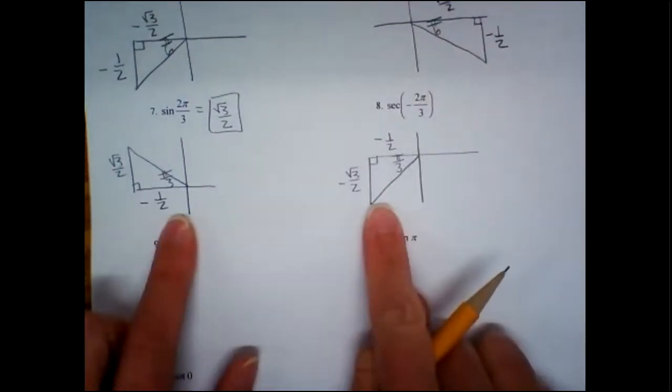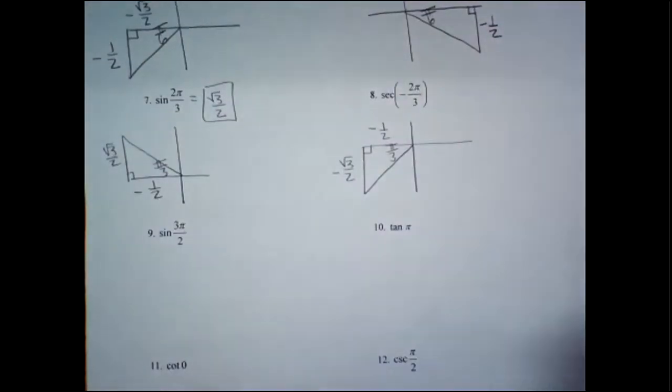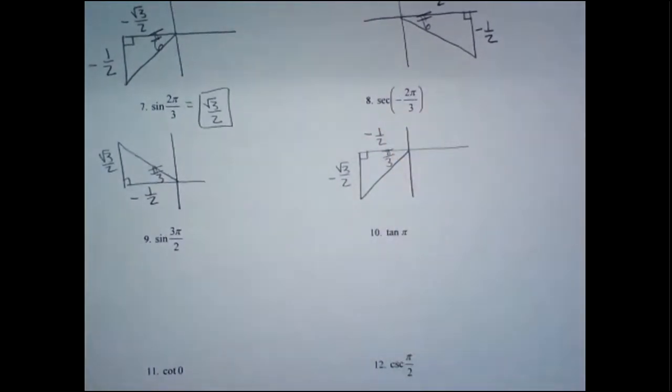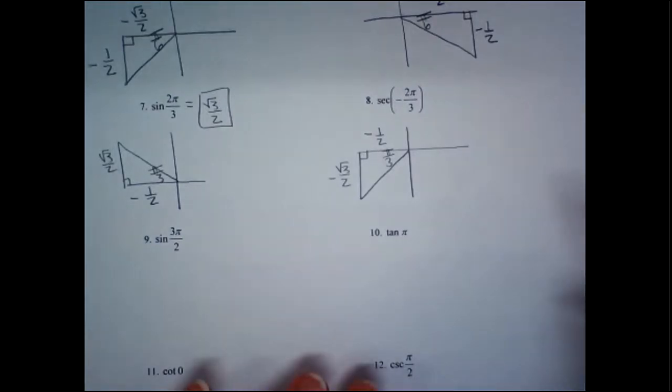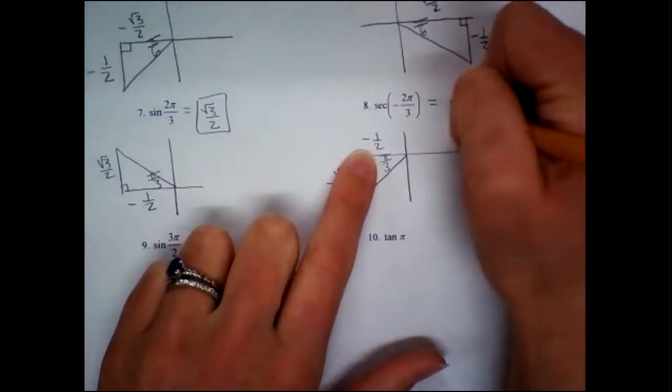Do you guys see how these are the exact same triangle but reflected? This just got reflected down here. It's the exact same triangle. All right, now you answer the question. Secant. That means we're going to flip the x value. Which one's the x value? -1/2. If you flip that, -2.